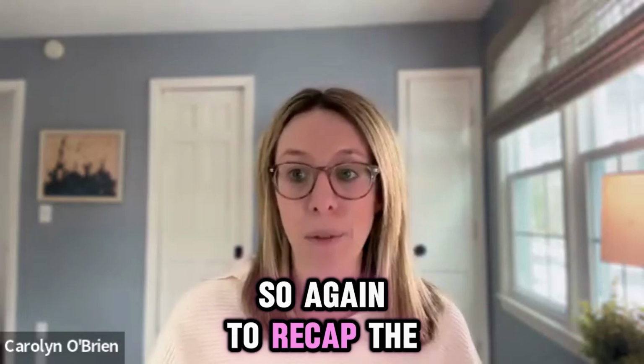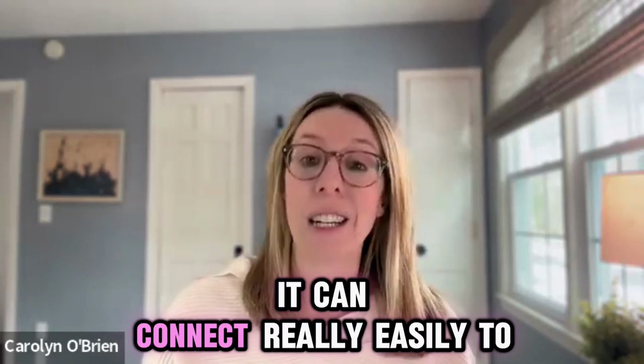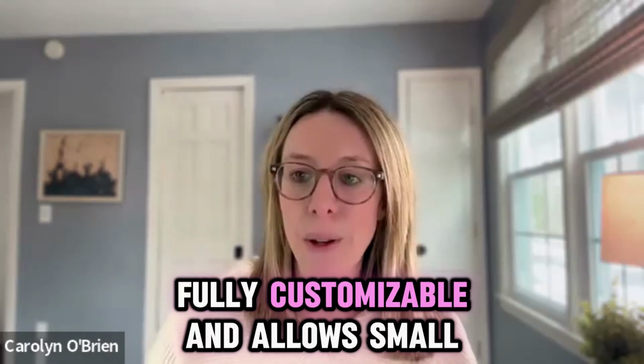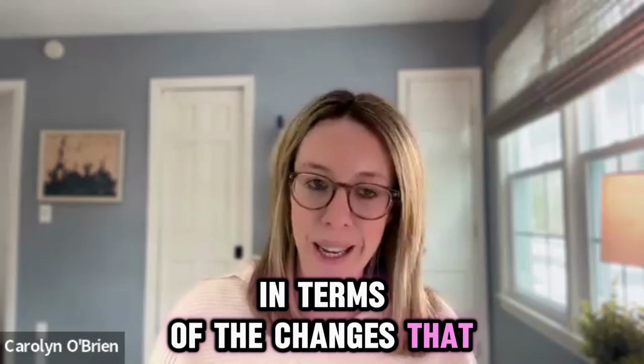So again, to recap, the reasons I love Looker Studio: it's free, it's a Google product, it can connect really easily to Google Sheets, has third-party connectors, fully customizable, and allows small businesses to be really flexible in terms of the changes that they're making.